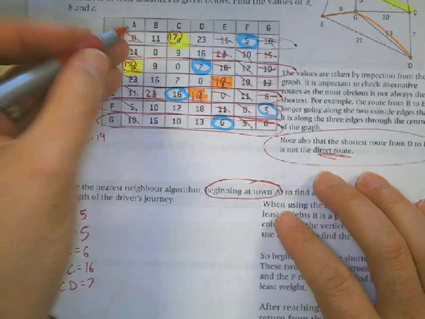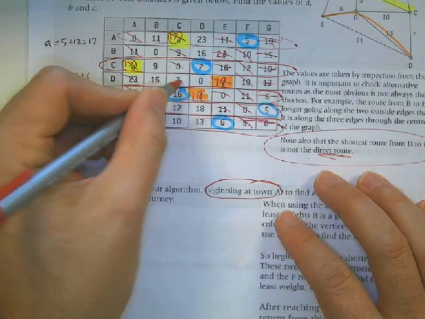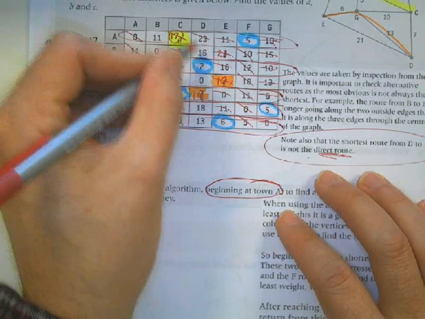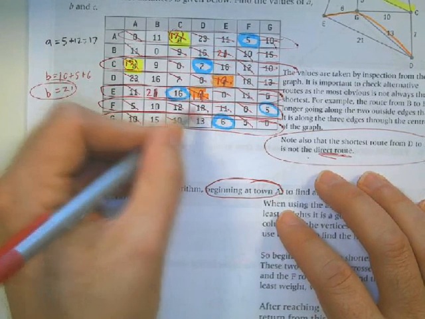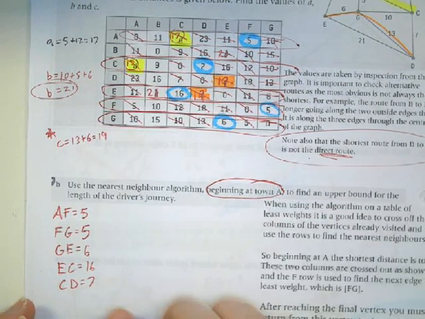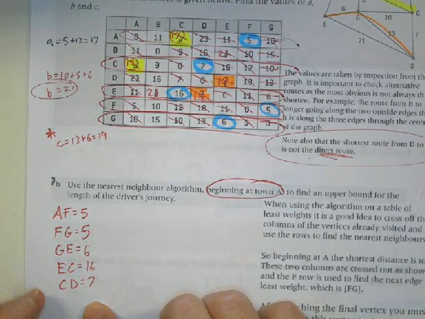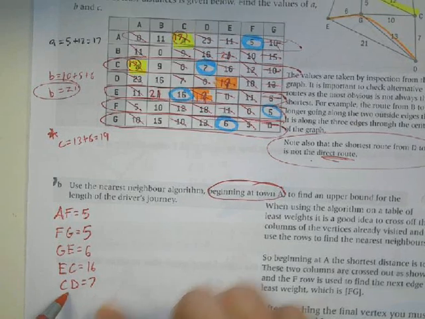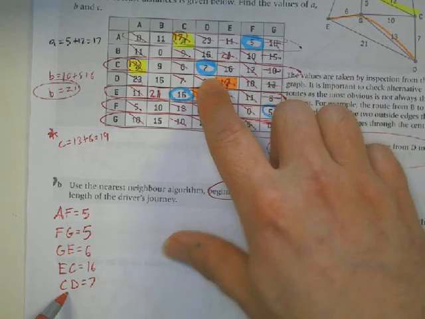I guess I should have crossed off. Okay, and we are left with, I think we've gone to every point, A, F, G, E, C, D. So we just need to go from D to B.